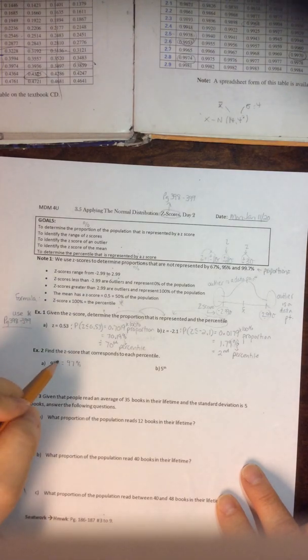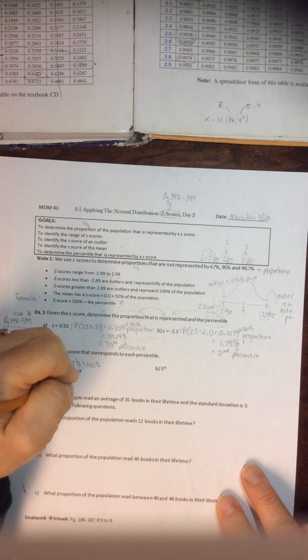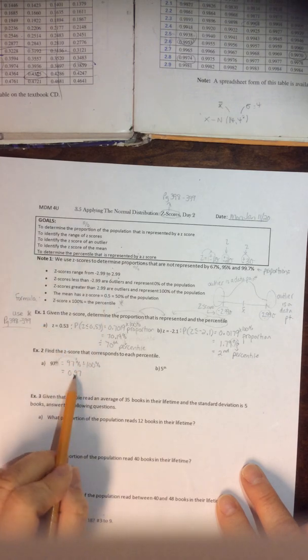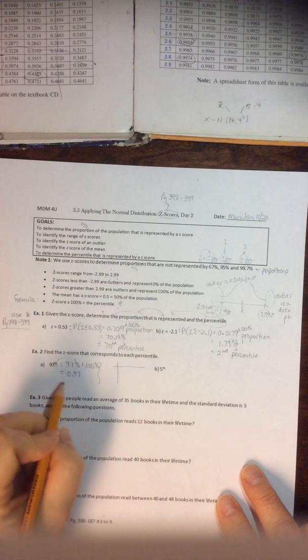Okay, so you take the th and you replace it with percentage, but then you have to divide it by 100% to get it as a decimal. So 0.97. Okay, that number there is what you look up in the textbook.